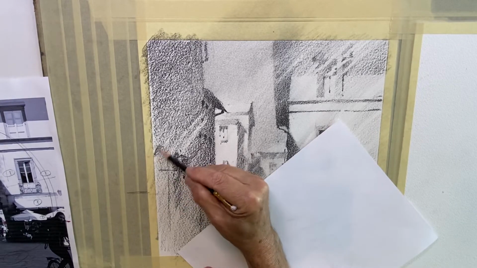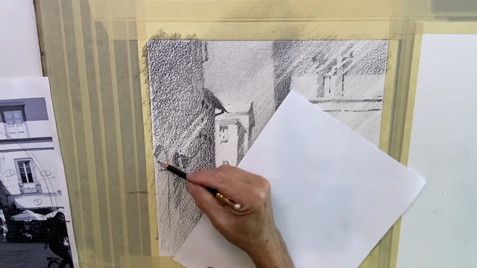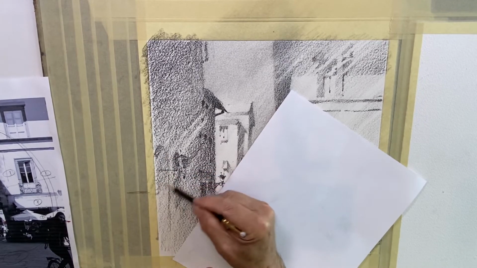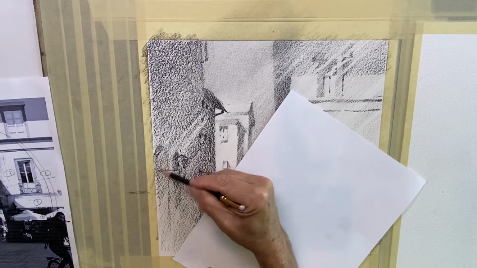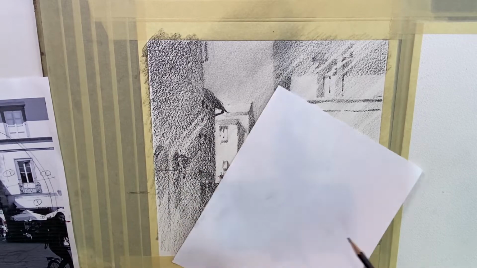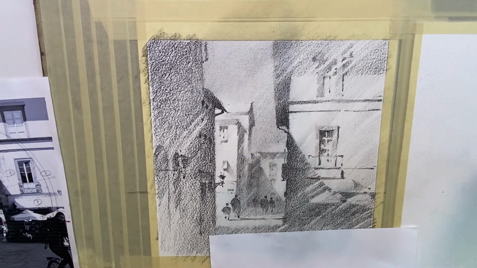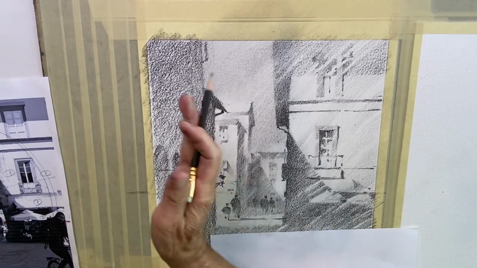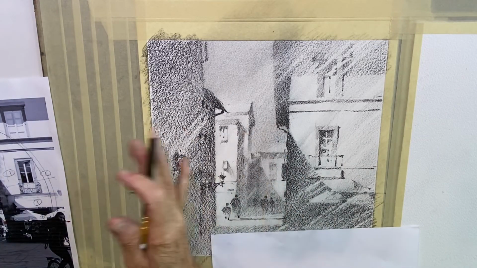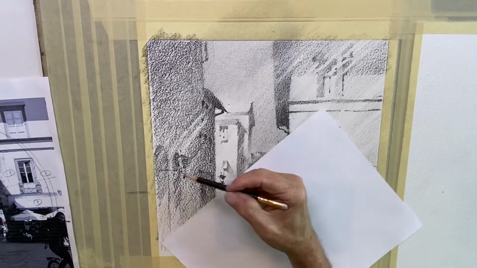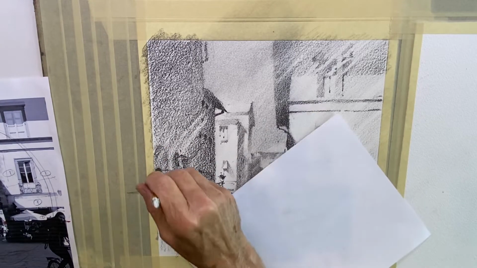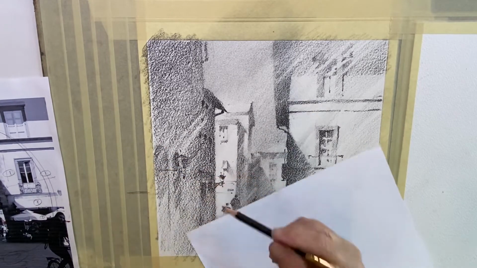I'm getting very near the front edge of the drawing, and I don't want the dark here to pull the viewer out of the drawing this way. So I don't want as much contrast on this edge as I do here.